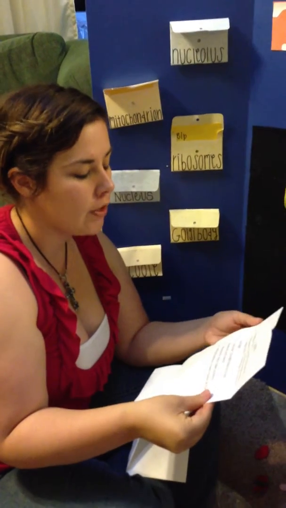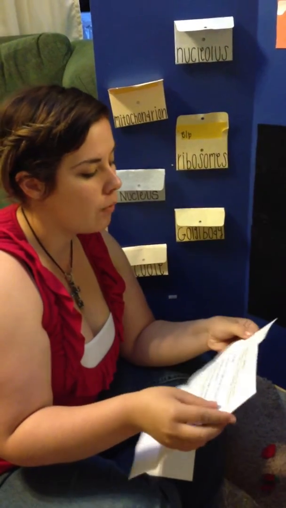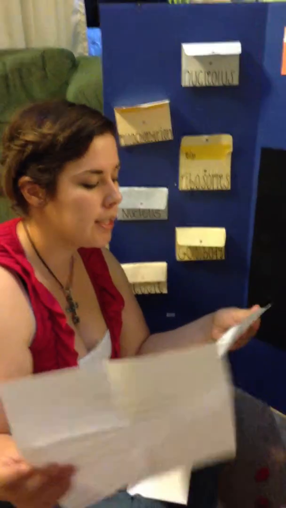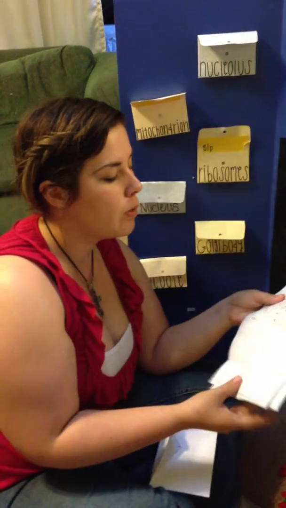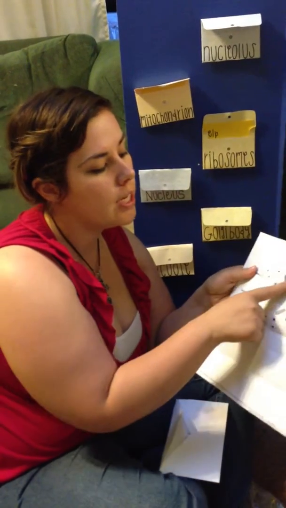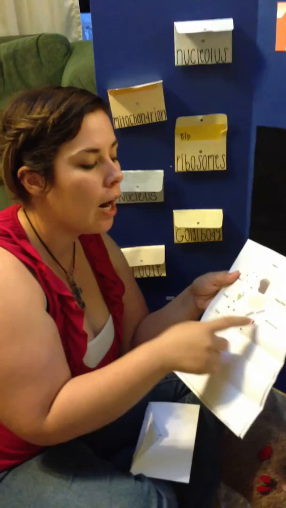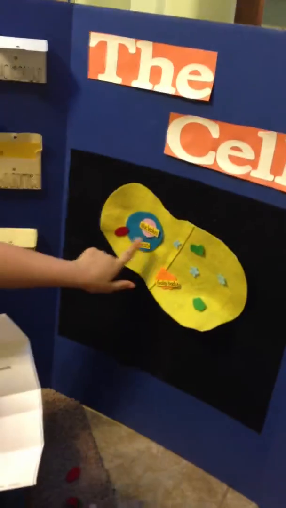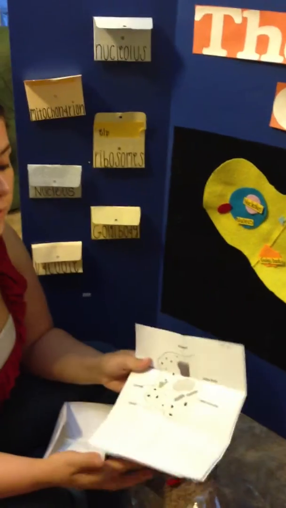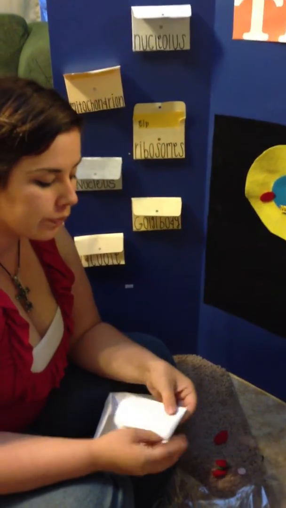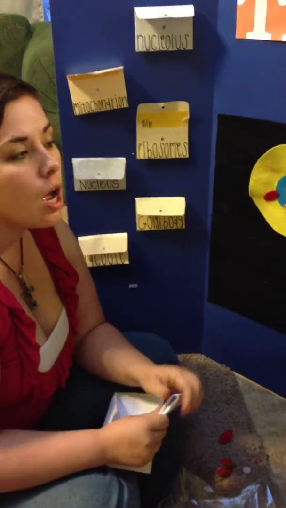Once they have figured out which ones they got right and which ones they got wrong on the definitions, then they're going to look at the second paper, which labels which is the nucleus, which is the Golgi body, mitochondria, all of this, and they're going to check and make sure that they got this correctly labeled. Once they have determined if they got the right and wrong answers, they are going to write that in their notebooks and be finished with the project.